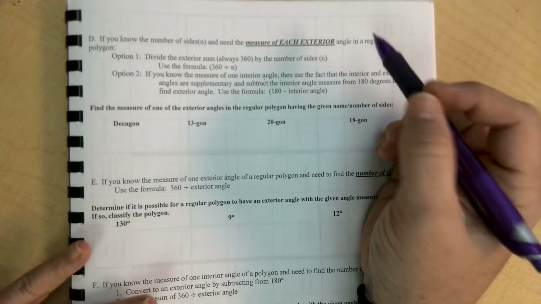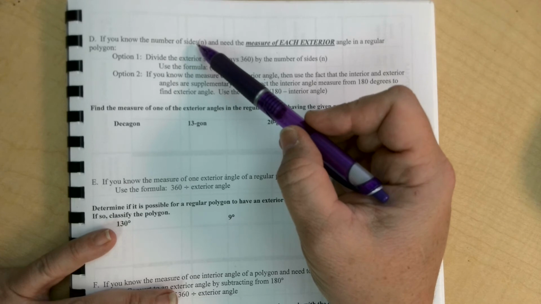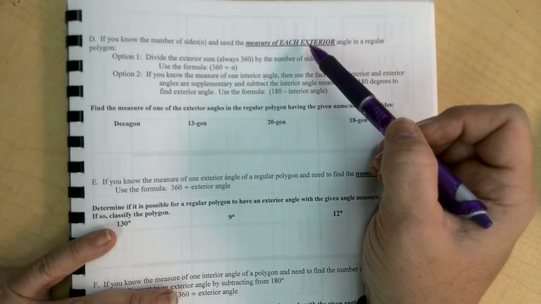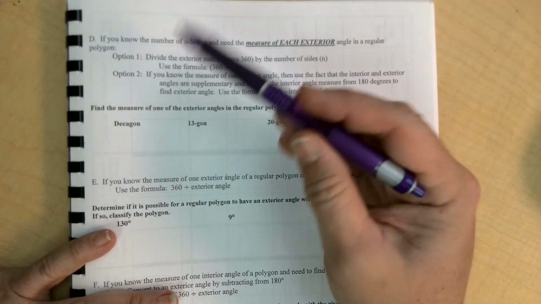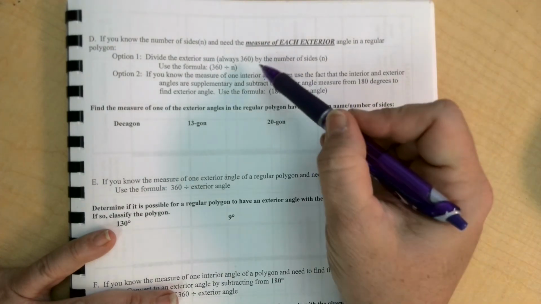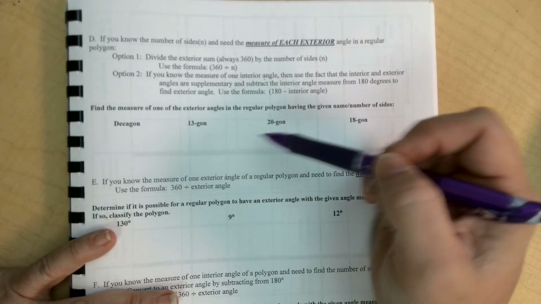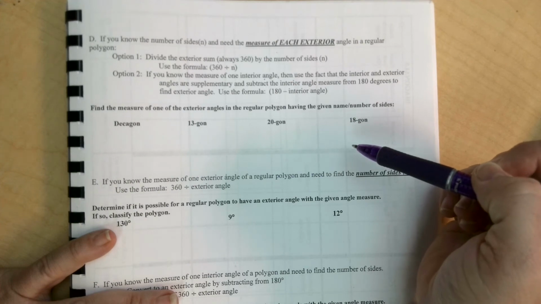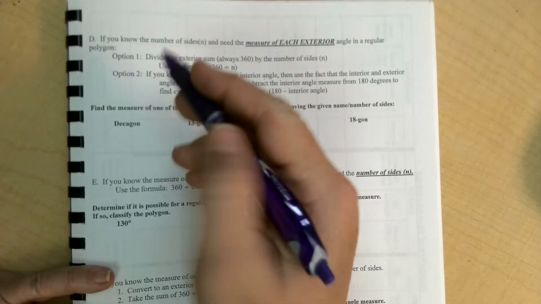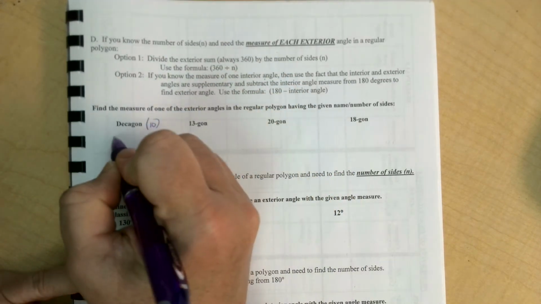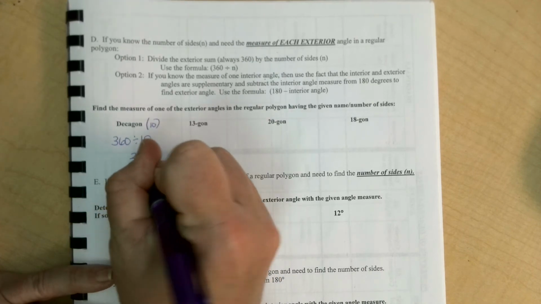Okay, this next section, you are going to be told how many sides the polygon has, and we want to know the measure of the exterior angle. Remember that the sum of the outside angles for every polygon is always 360. So if I take 360 and divide it by how many sides they have, I will get the exterior angle. For a decagon, I take 360 divided by 10 sides, and that gives me a 36-degree exterior angle.